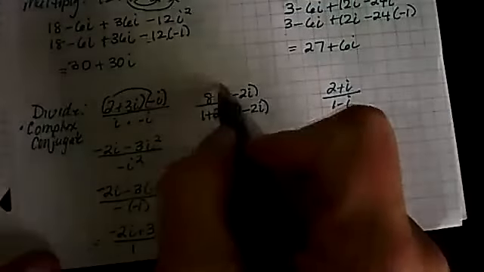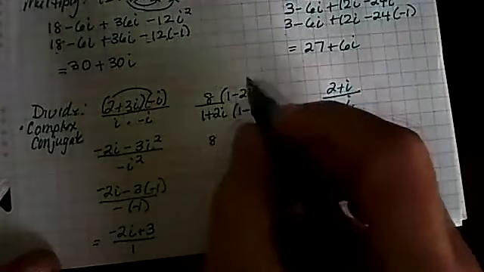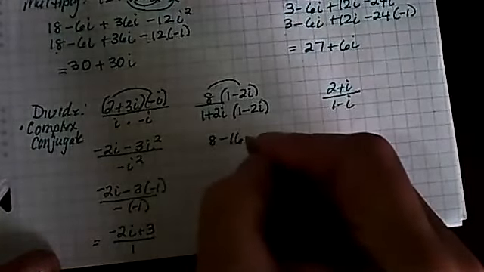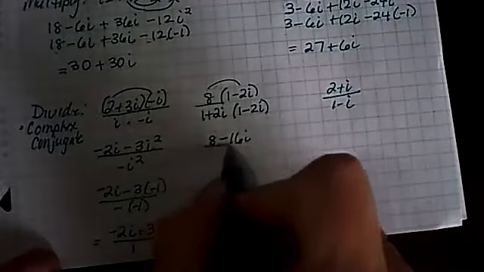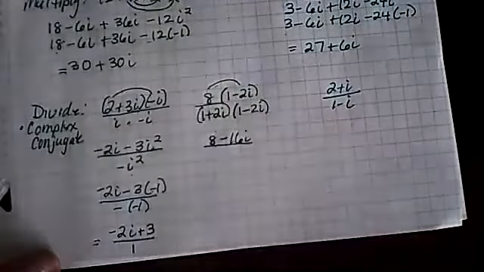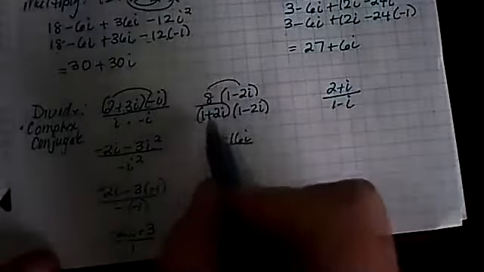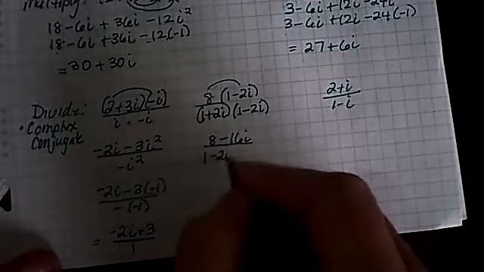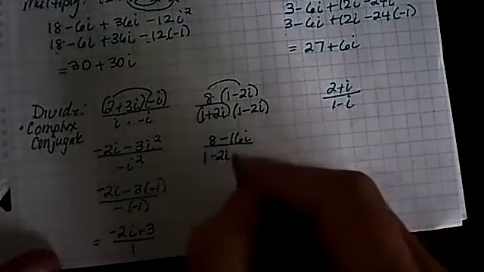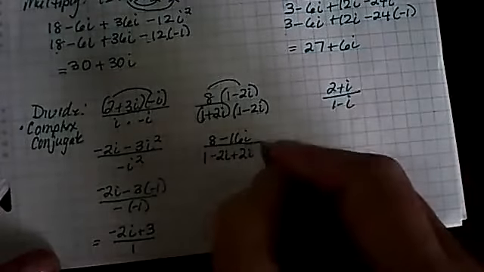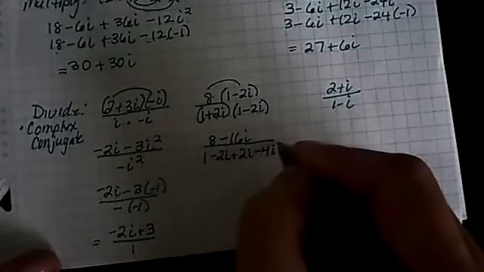So here we multiply 8 times 1, and then here we have 8 times a negative 2I, which is a negative 16I. And then on the bottom, if you want to put parentheses around this, you can if it helps a little bit. Sometimes it's easier to see it that way. It's up to you. 1 times 1, 1 times a negative 2I, I'm just multiplying through, 2I times 1, and then 2I times a negative 2I would be a negative 4I squared.